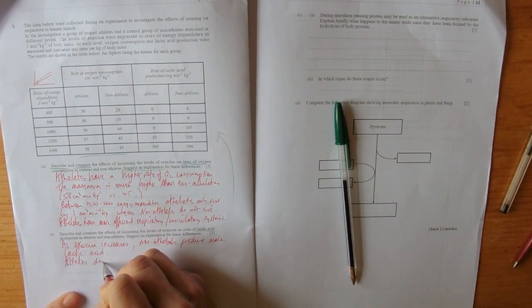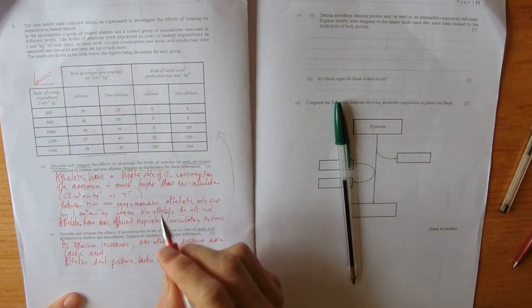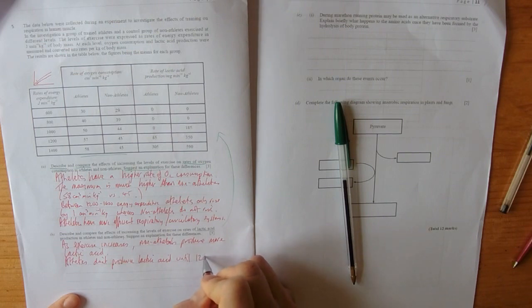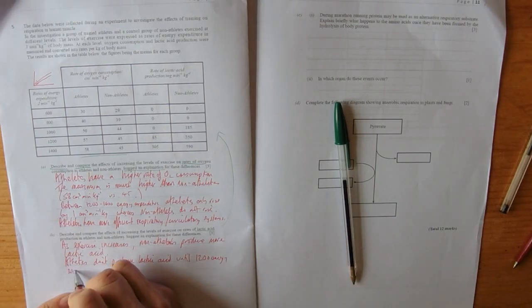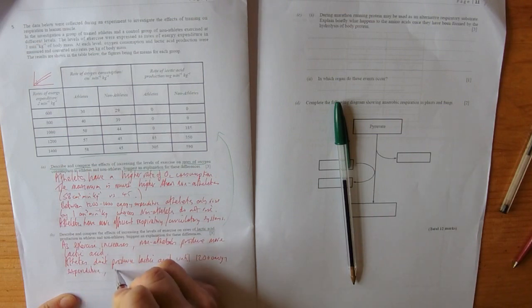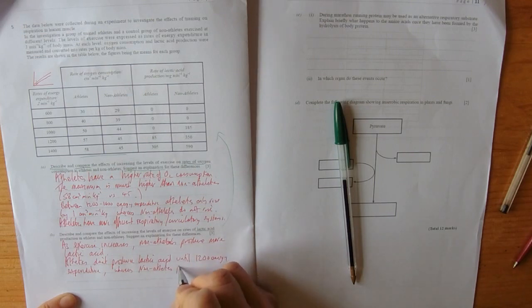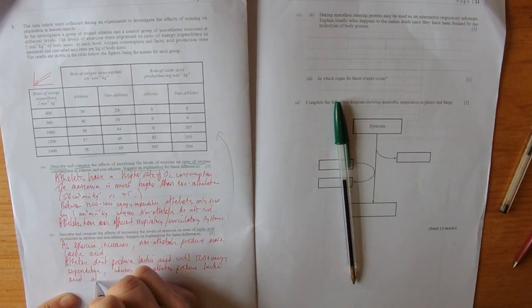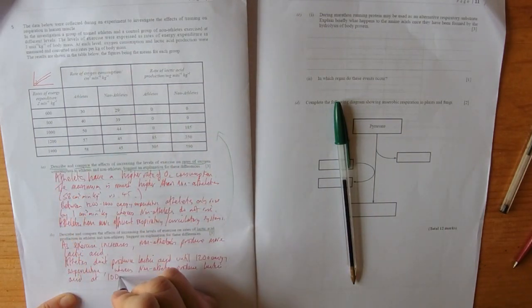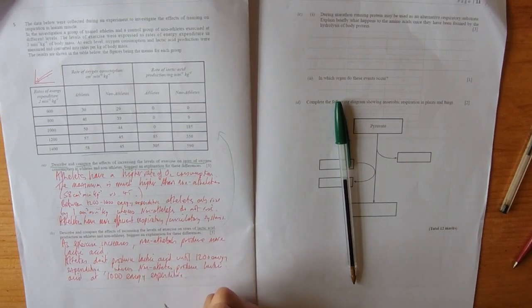Say athletes don't produce lactic acid until 1200 energy expenditure, whereas non-athletes produce lactic acid at 1000 energy expenditure.